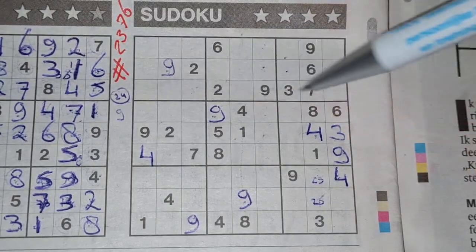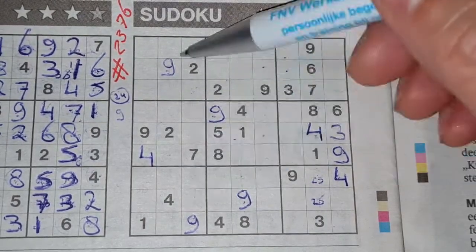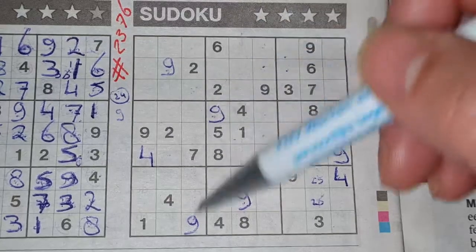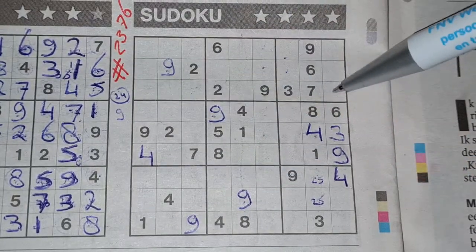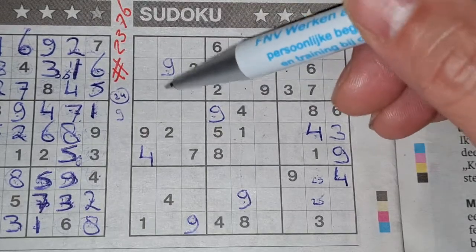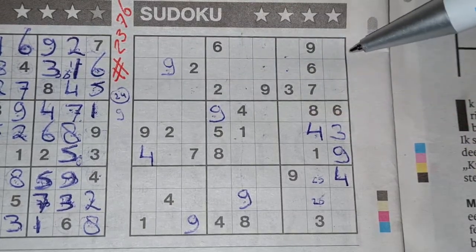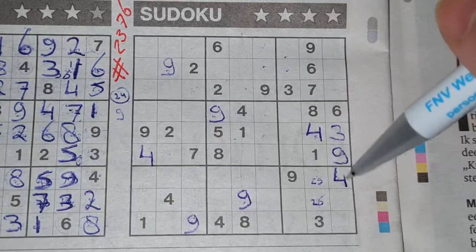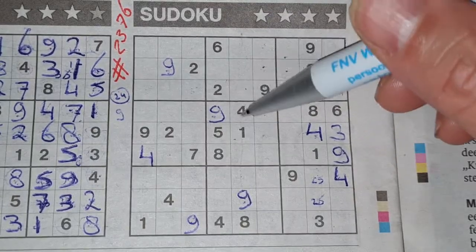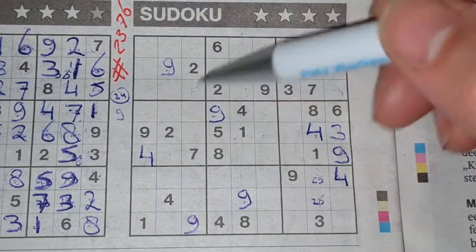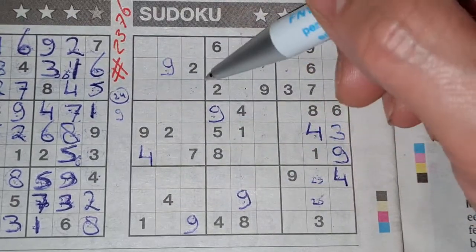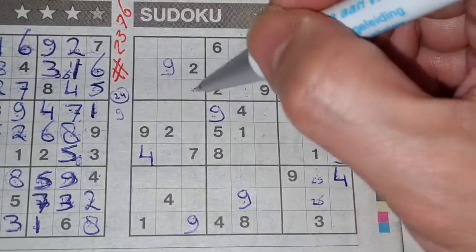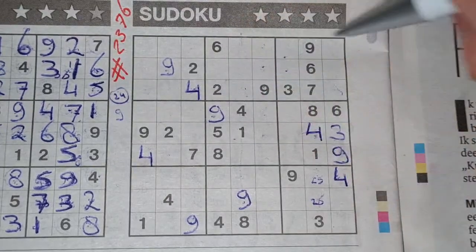This row, not this column, but this row, the third row. 1, 2, 3, 4, 5 missing numbers. One of the missing numbers is 4. We see here 4, no 4 there. Here 4, no 4 there. Here 4, no 4 there. Here 4, no 4 there. The only place for the 4 should be there.